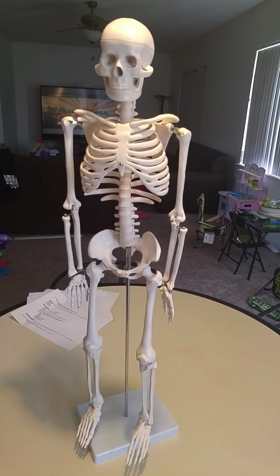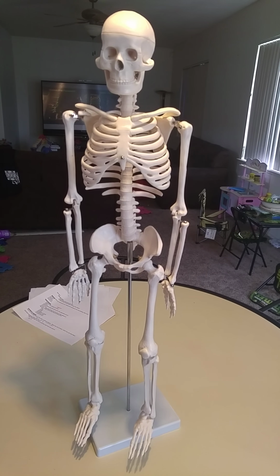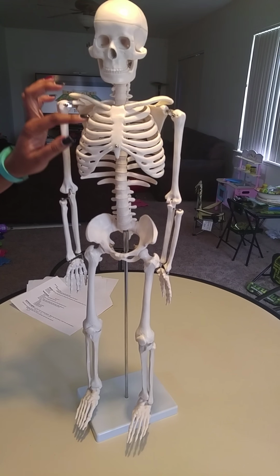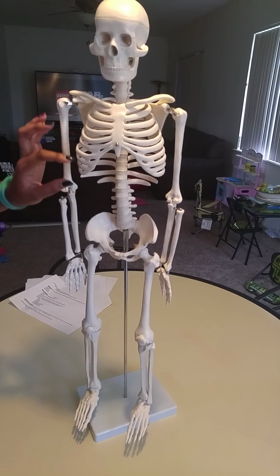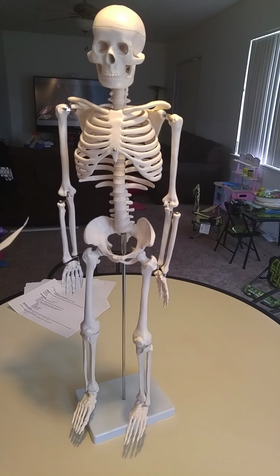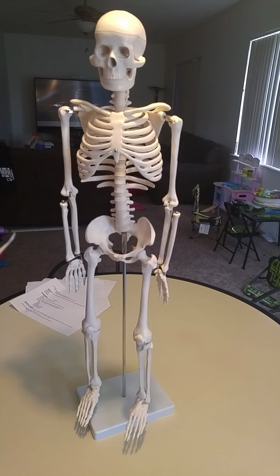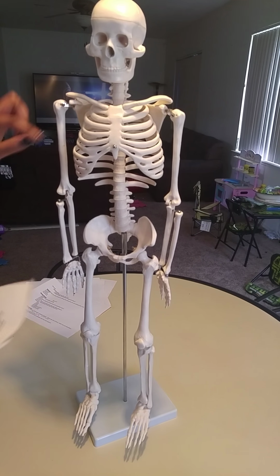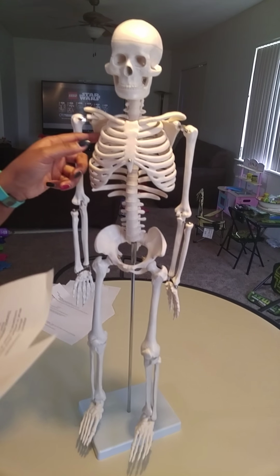The ribs, there are true ribs and there's false ribs. Let's see, there's 7 true ribs. Ribs 1 through 7 are the true ribs, and then ribs 8 through 12 are the false ones, otherwise called floating ribs.